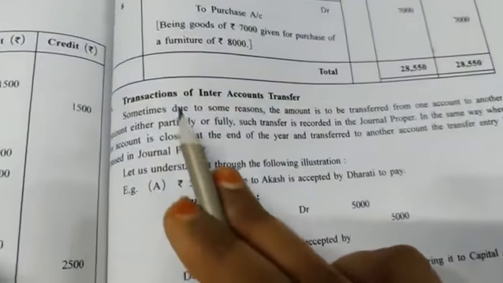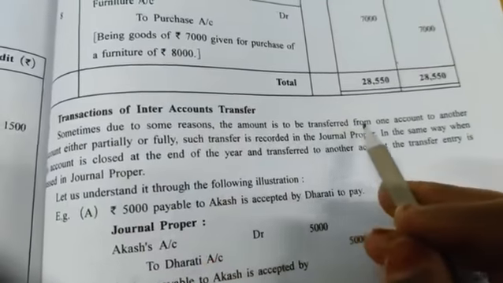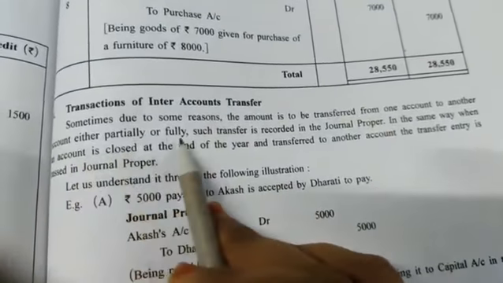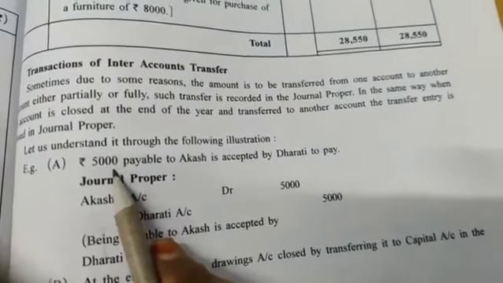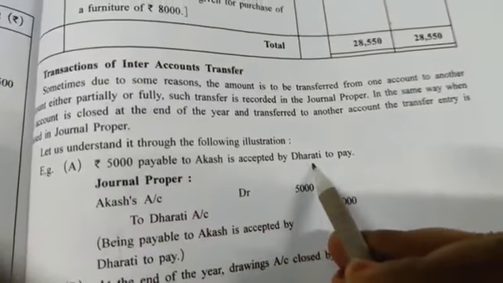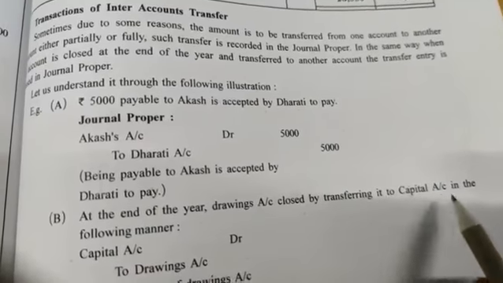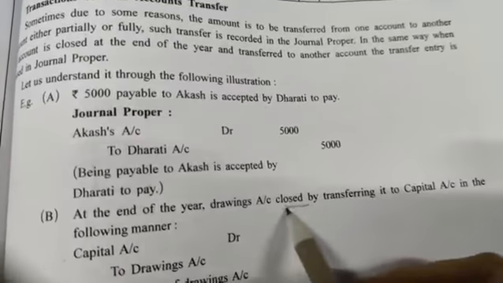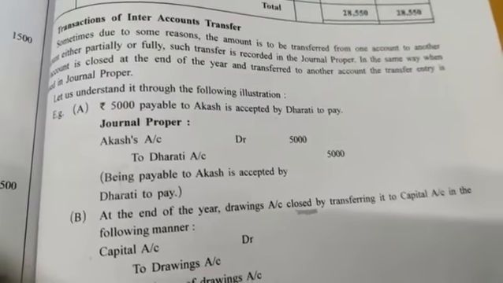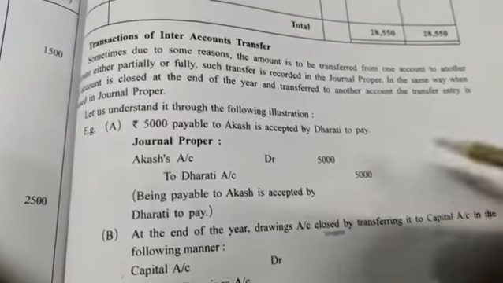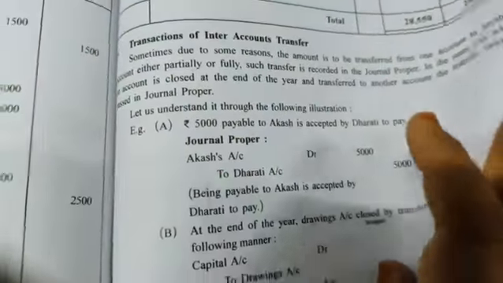We'll be seeing the third, that is inter-account transfer. Sometimes due to some reason the amount is transferred from one account to another account, either partially or fully. Such a transfer is recorded in journal proper. For example, 5,000 payable to Akash is accepted by Dharti to pay. At the end of the year, the drawing account is closed and the amount is transferred to capital account. So closing entries will also come. The first one was the opening entry, here closing entries. The drawing amount is transferred to capital account, and this is considered an inter-account transfer. Clear? So this is your third type.